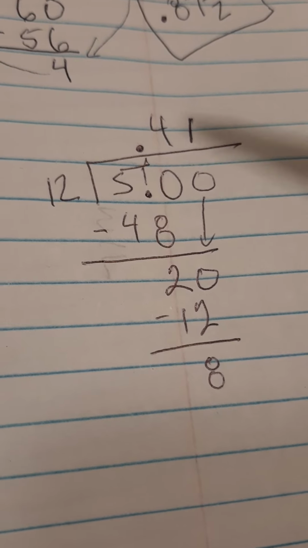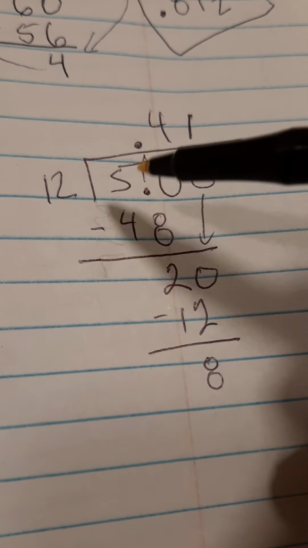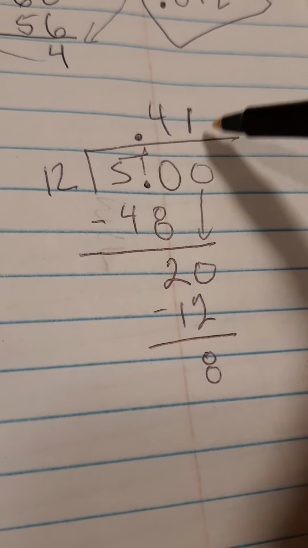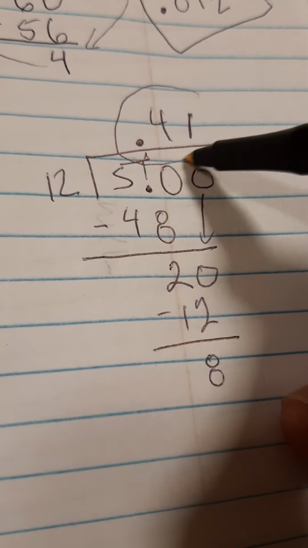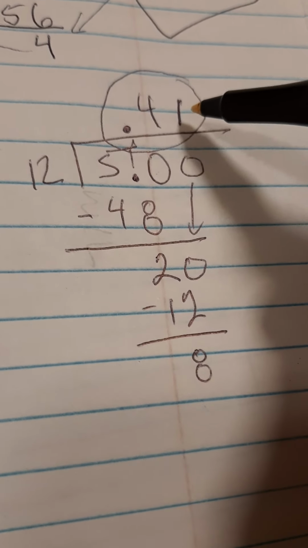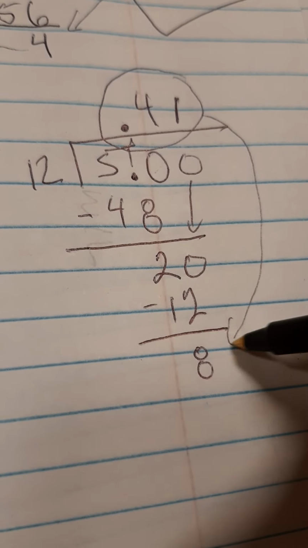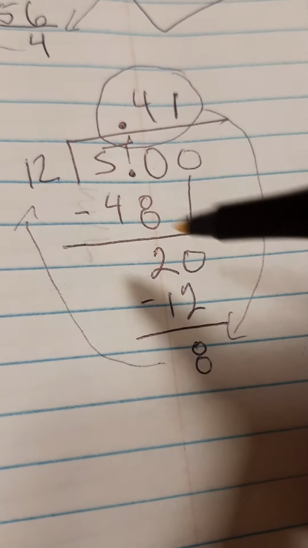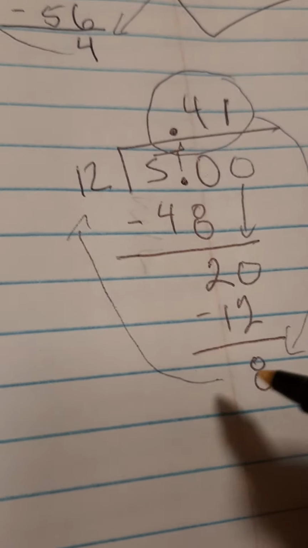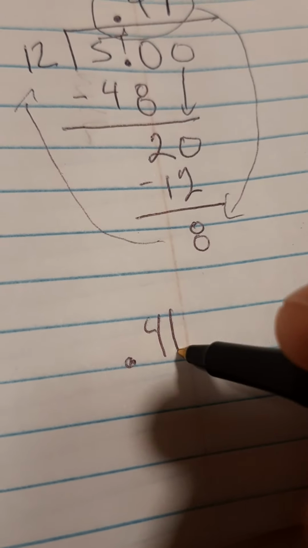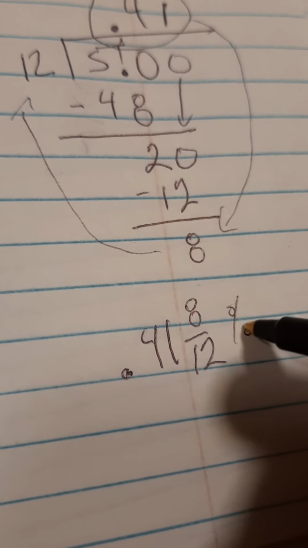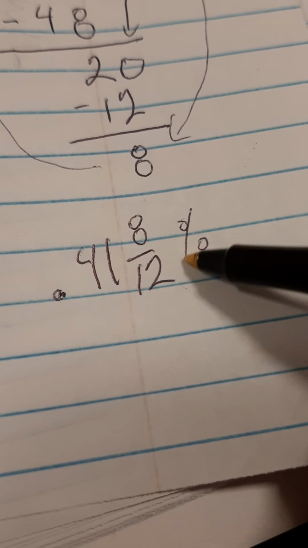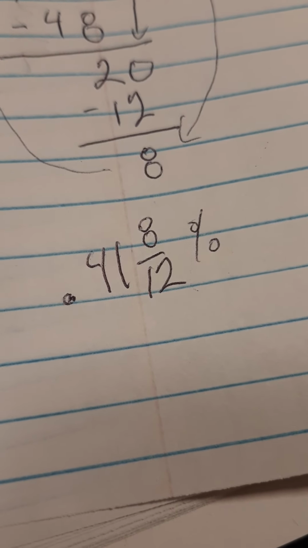Remember, when we're turning fractions into percentages, when we're doing this part, we stop right here at the hundreds place. We're not moving any further. Okay, there's our main number, numerator, denominator. So our answer is going to be 41 hundredths and 8/12. But you look at 8/12, you can reduce that, okay?